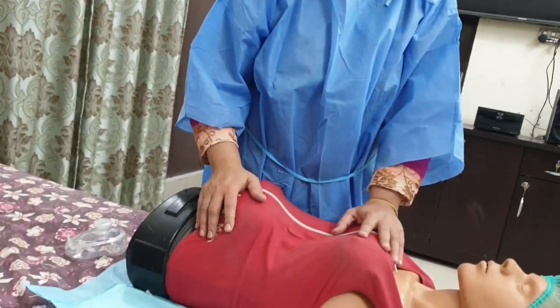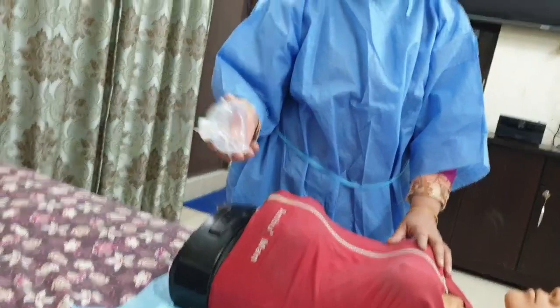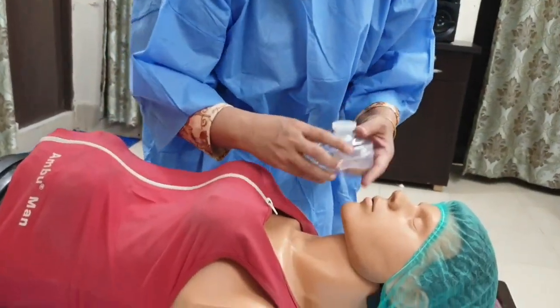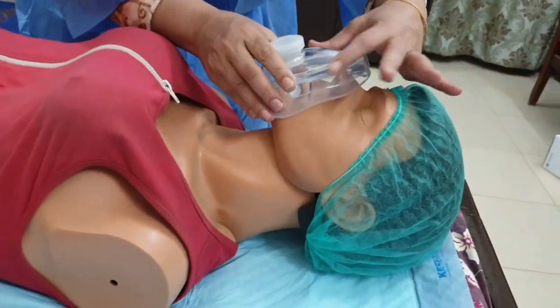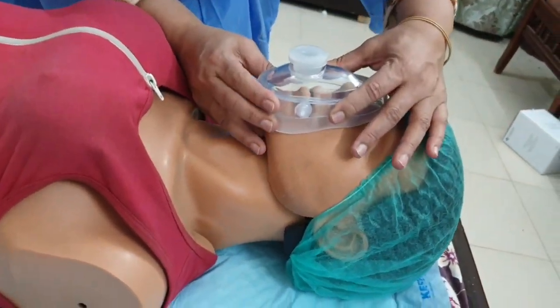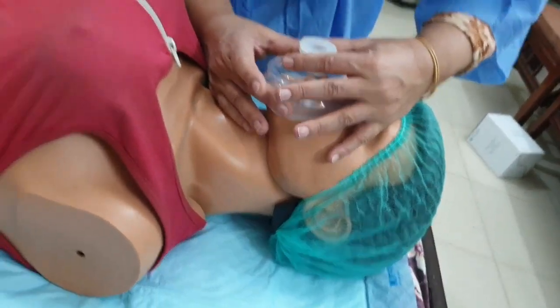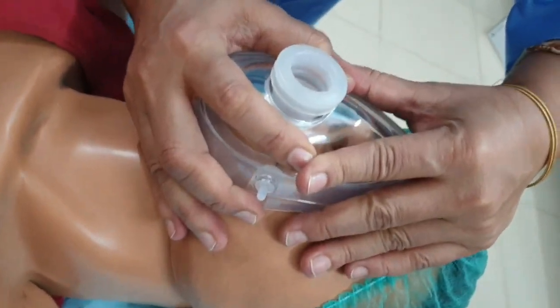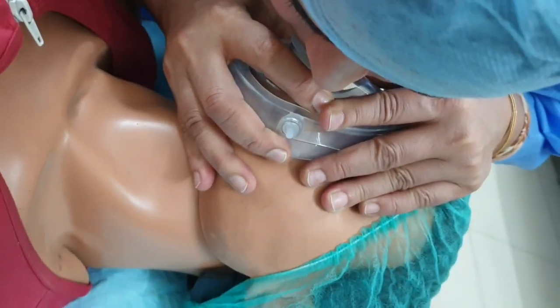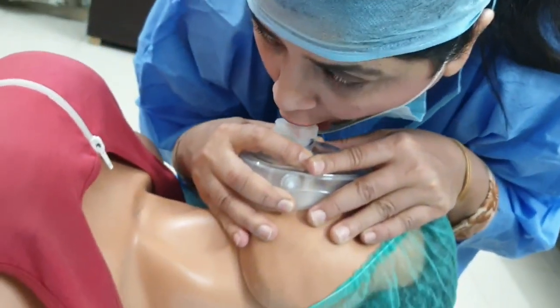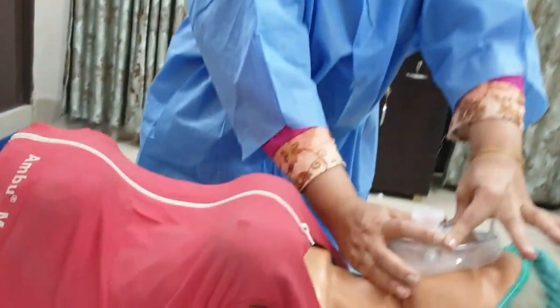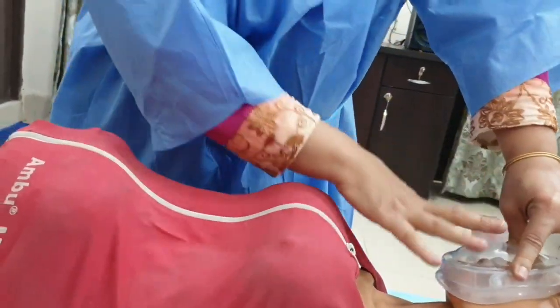So that is how we start the CPR. Coming to how we give the breaths: if I am the single person and a mask is available, then make a C. Look towards the patient's chest. So this is the single person. How do I start the CPR?